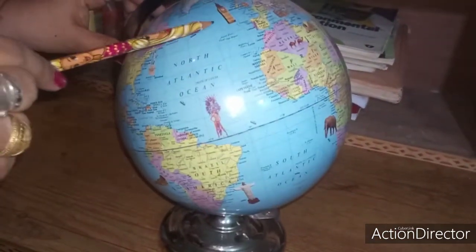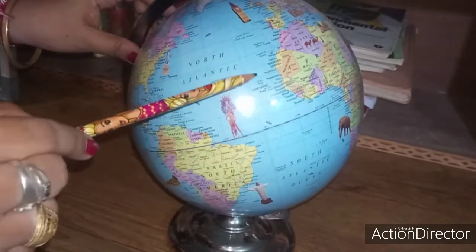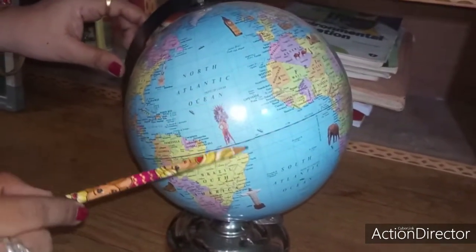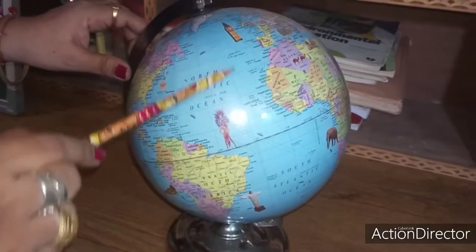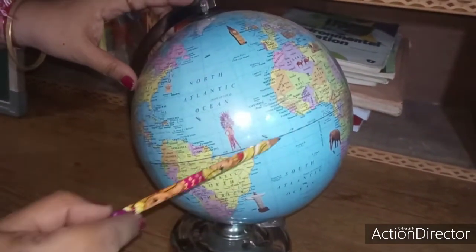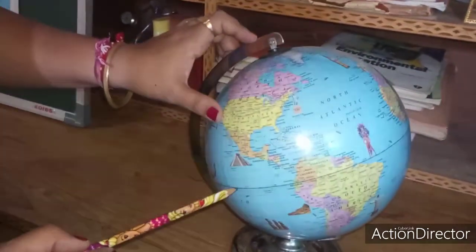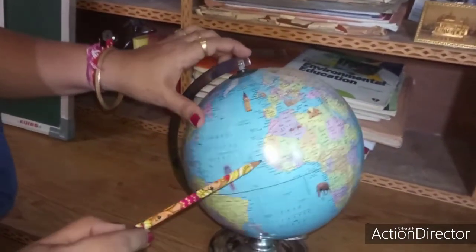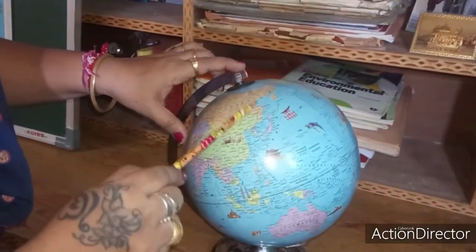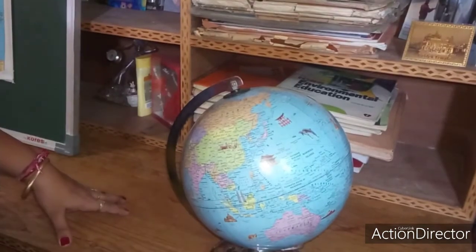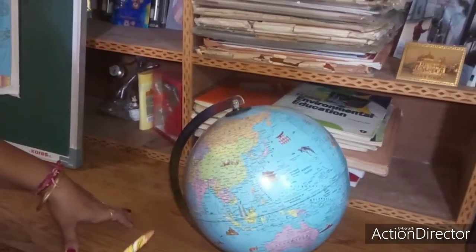Here you can see clearly. This is the line, this is the line. These lines are the latitudes. They are also known as parallels of latitude, and these are longitudes. As the 0 degree latitude is called the equator, so also the 0 degree longitude is known as the prime meridian. I hope all of you have understood about the globe.